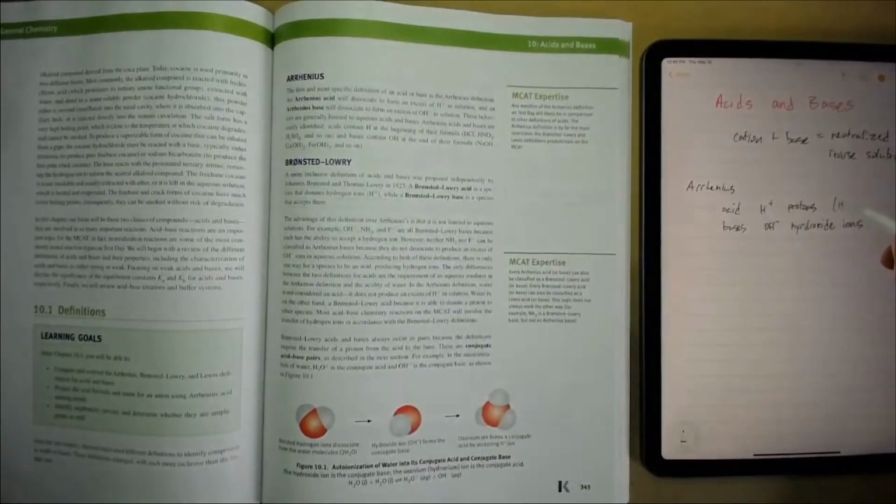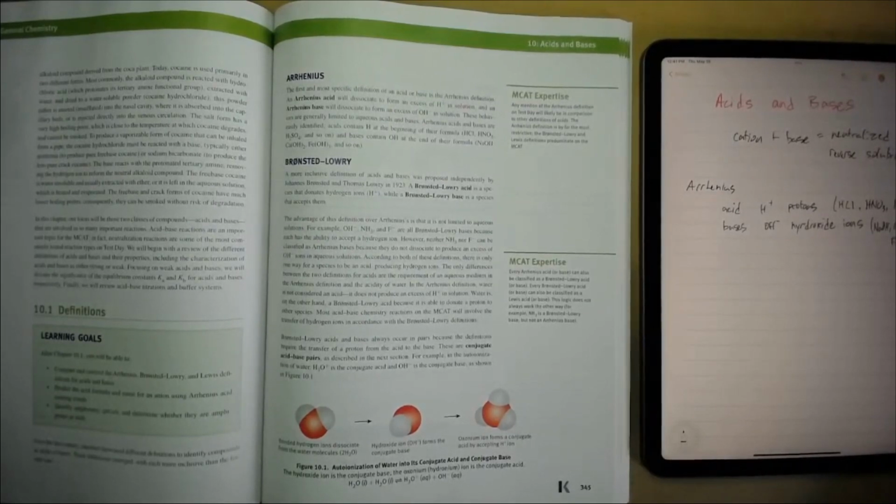So examples of acids: HCl, HNO3, H2SO4. And examples of bases: NaOH, CaOH2, FeOH3.